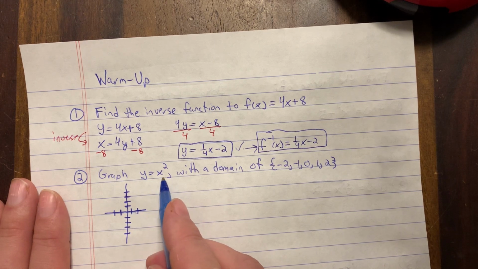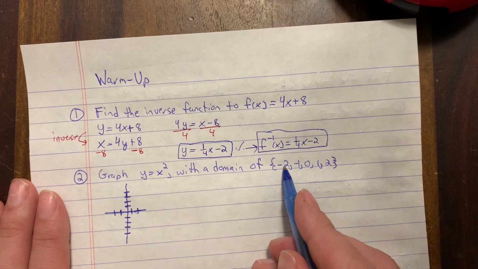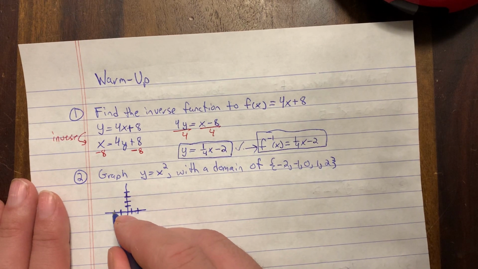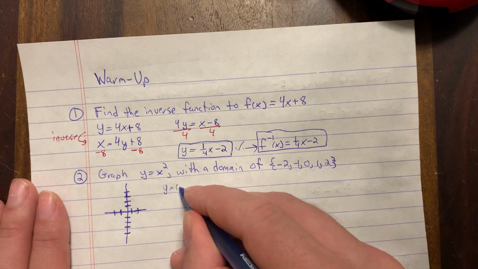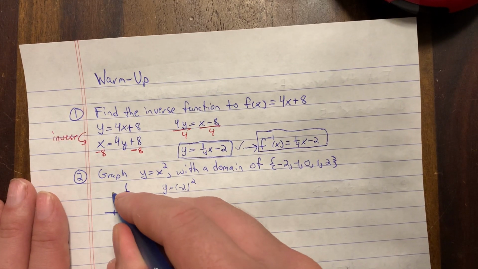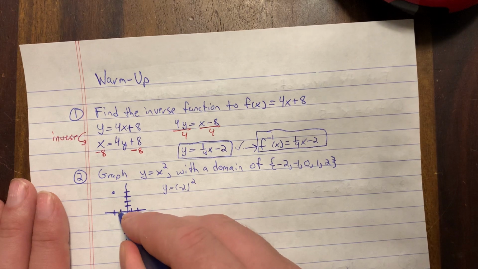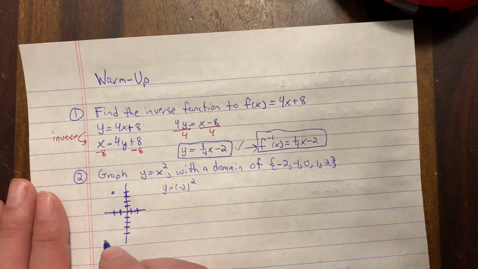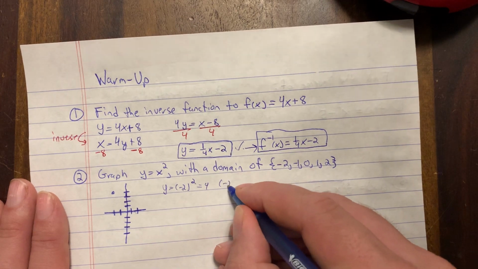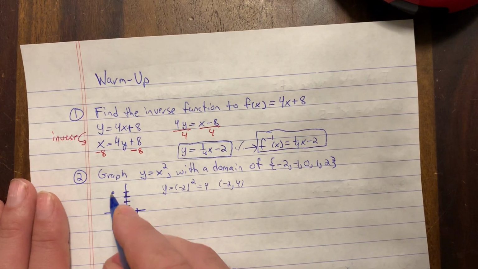This next one asks us to graph y equals x squared with a domain. So these are all the x values we want, negative 2 through 2. So when x is negative 2, y equals negative 2 squared. And negative 2 times negative 2 is 4. So when x is negative 2, y is 4. That's where this point is coming from.